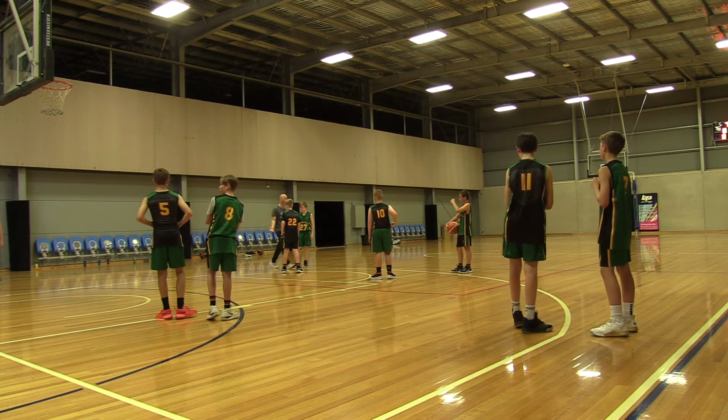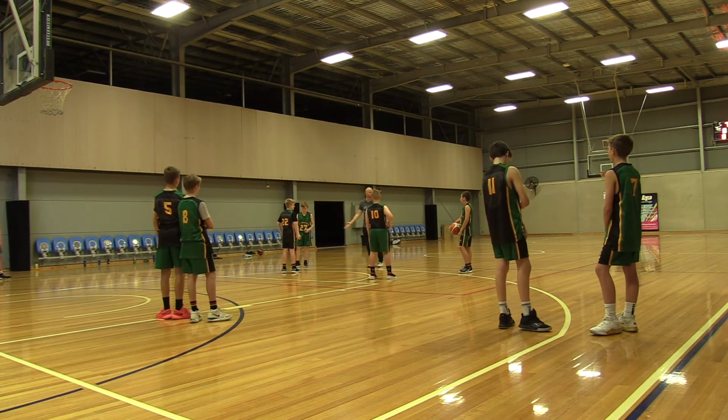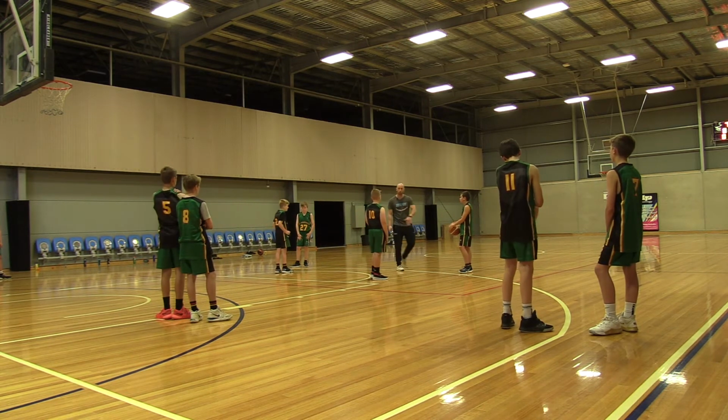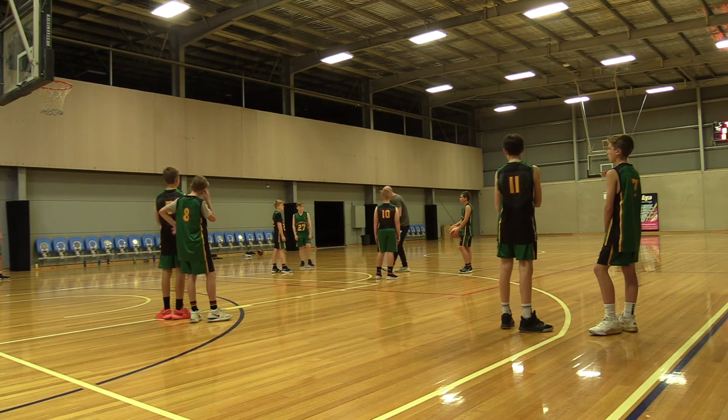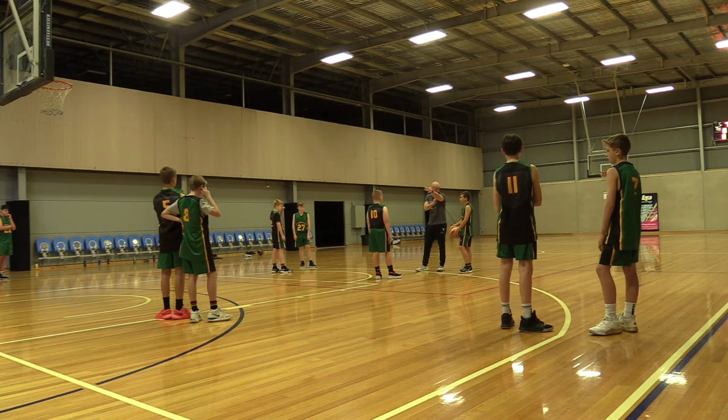Excellent. Now, if we're in the split line, high side's either way, doesn't really matter. But high side, you're always going towards the split line. You're going towards the split line, not towards the baseline.